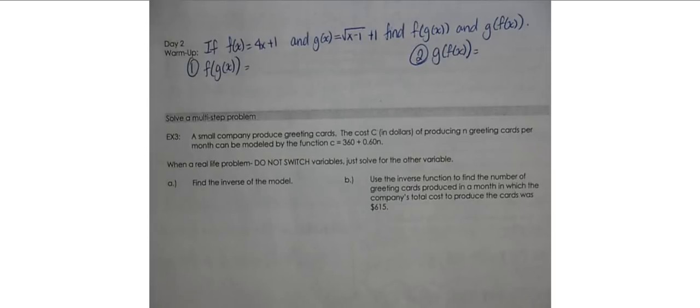Everyone, welcome to day 2 of inverse functions. For today we are going to learn how to find the inverse of a story problem function, or a function that's derived from a story problem. And we're also going to learn how to determine whether the inverse of a function is also a function. And we're going to be using the horizontal line test to help us do that.